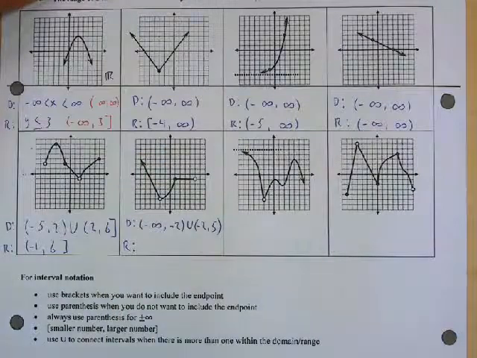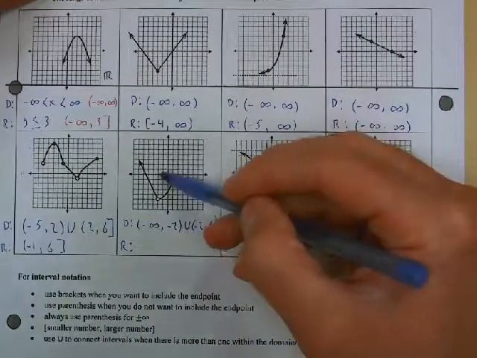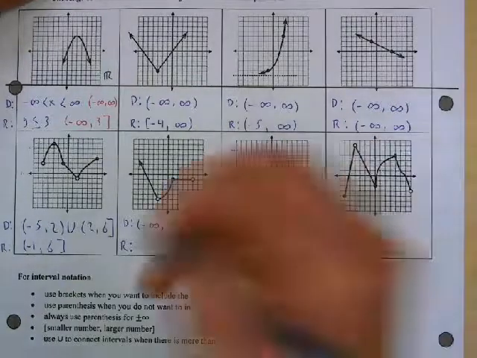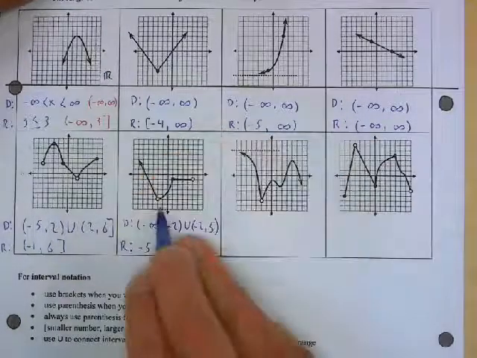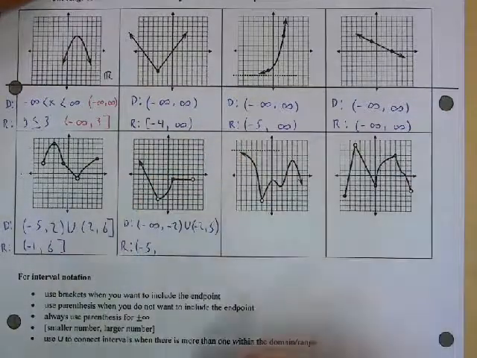What is my range? What's my lowest point on my graph? That's where I want to start with the range. Well, that'd be right here at, I think, -5 again. Yep, -5. It's an open circle, so we want parentheses around that, comma.